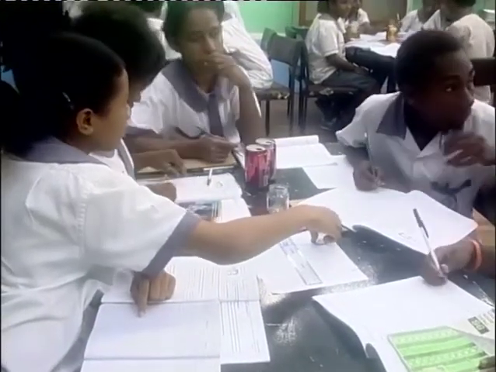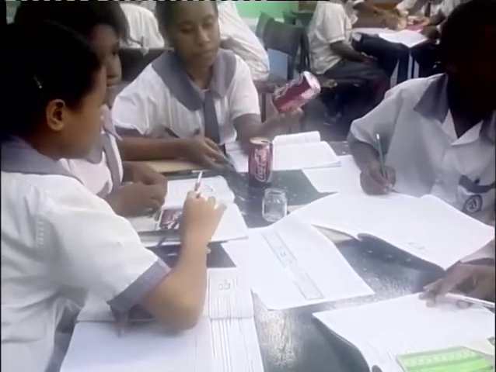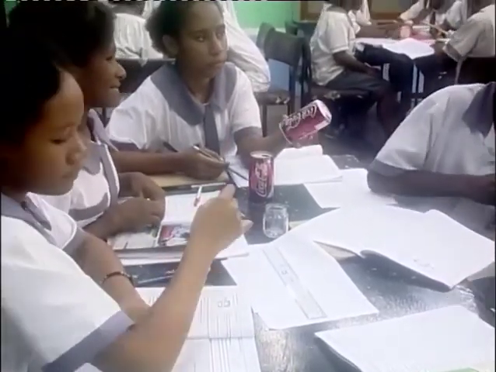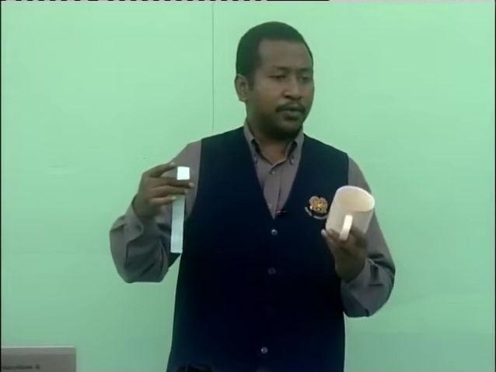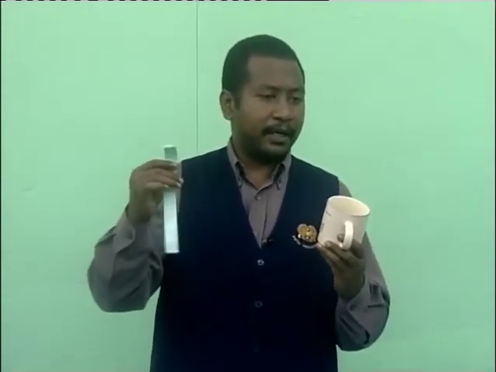You get your cylindrical object. Find a strip of paper like this. You should be holding on to your cylindrical object.